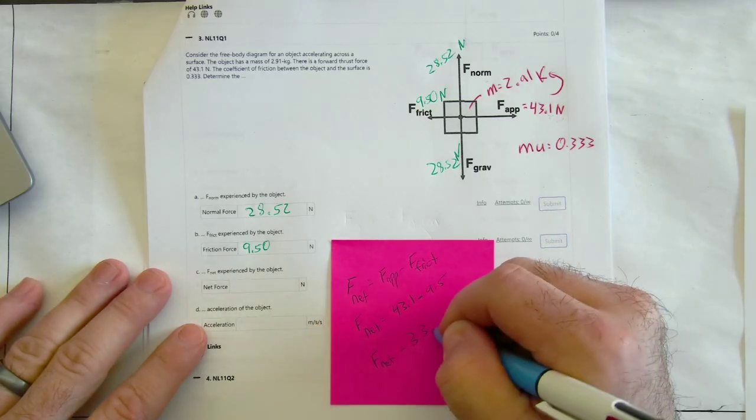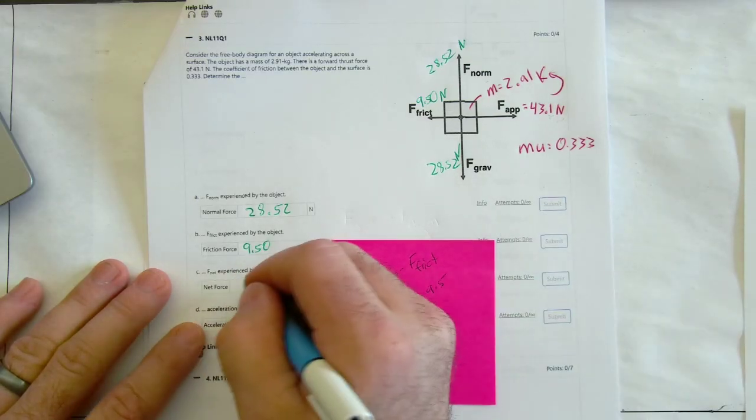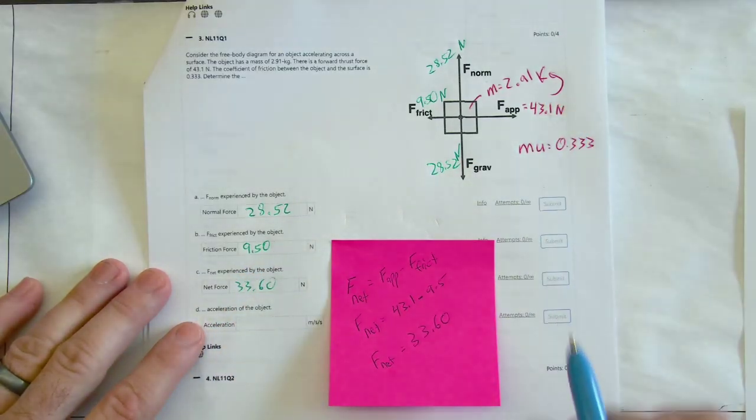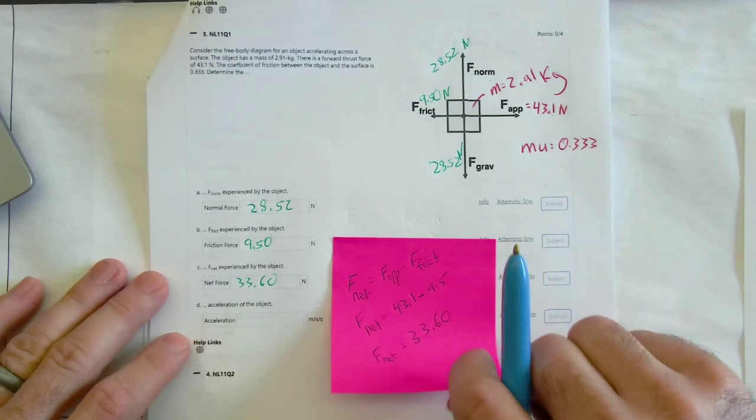So our net force is going to be 33.60. And of course, you'll want to know, it's going to be to the left.